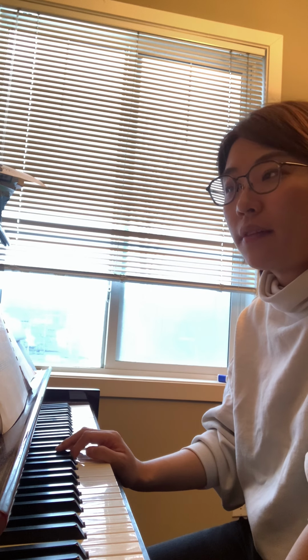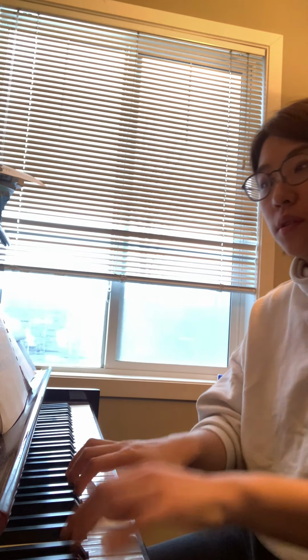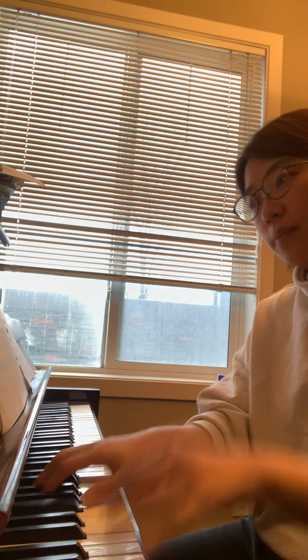Okay, so we're in the key of G major, because we have fa sharp, and the first note of the left hand is sol, and the last note is sol as well. So make sure you do sol and sol, si, re, okay? Re and fa sharp, do, re, okay?